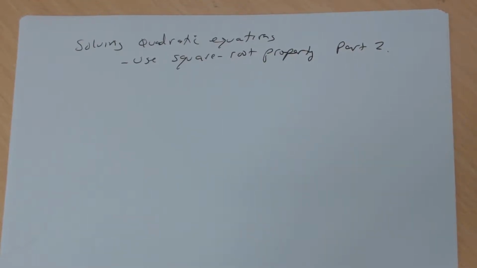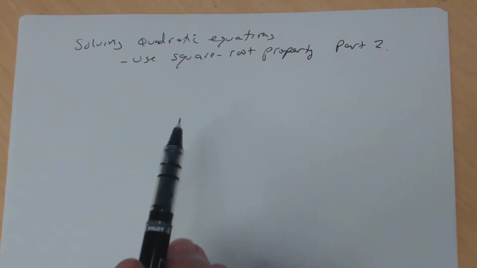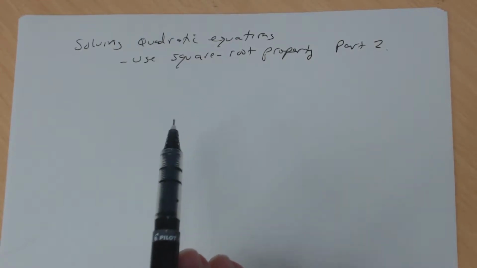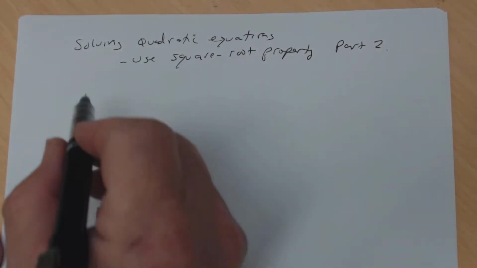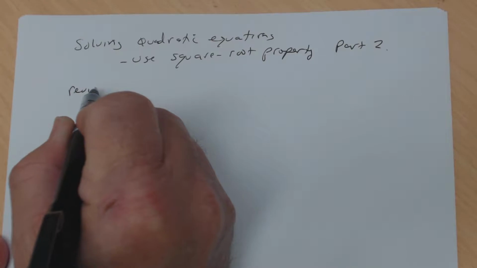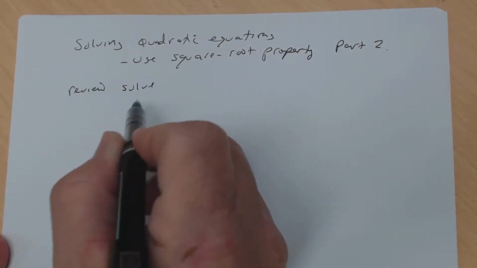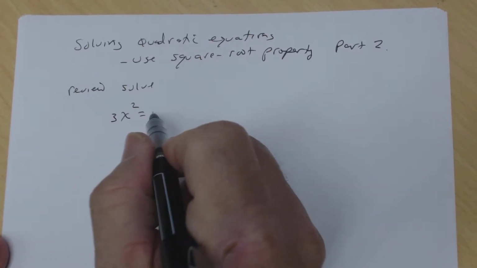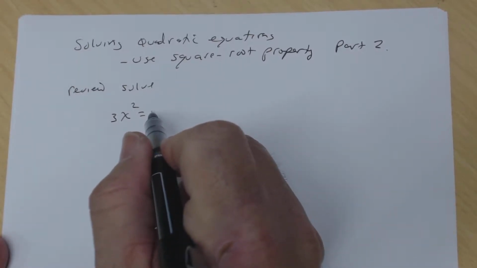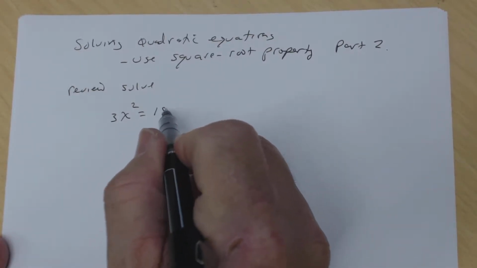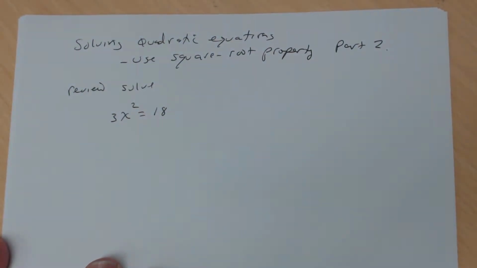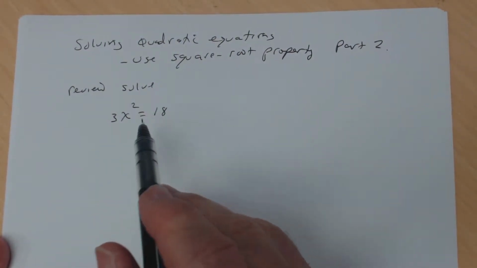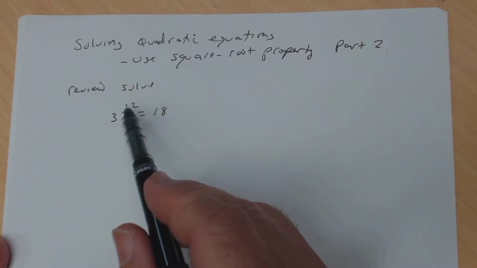Okay, so this is part two of solving quadratic equations using the square root property. Just as a quick review, suppose I want to solve 3x squared equals 18. Remember in the previous lesson, we're trying to get x squared by itself. We're trying to get the square term by itself.